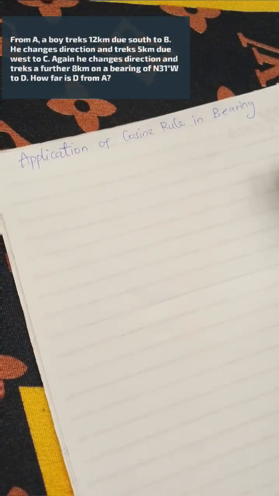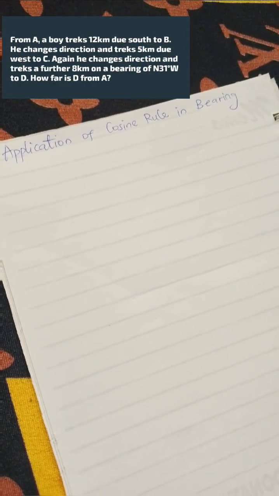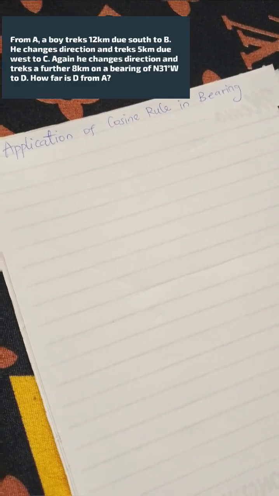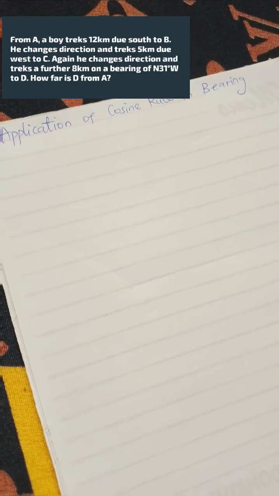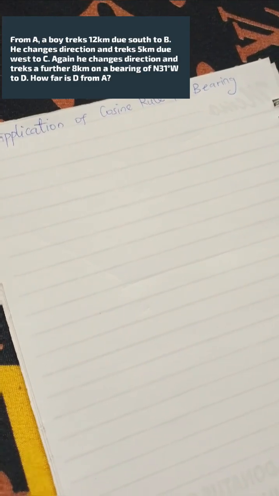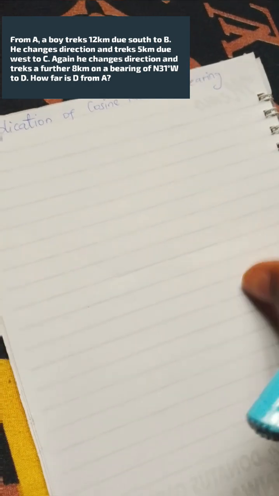Today I'm going to be solving a question in bearing, which makes use of the cosine rule. The question says: a boy treks 12 kilometers due south to B. He changes direction and treks 5 kilometers due west to C. Again, he changes direction and treks a further 8 kilometers on a bearing of north 31 degrees west to D. How far is D from A?